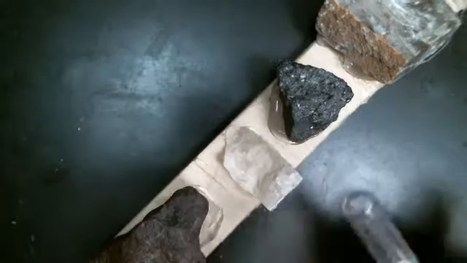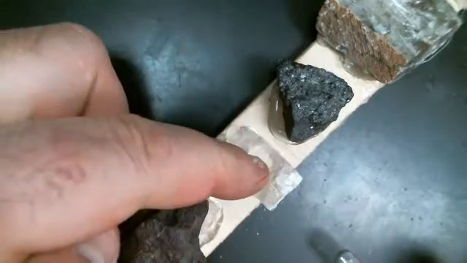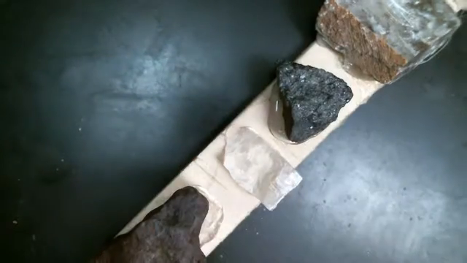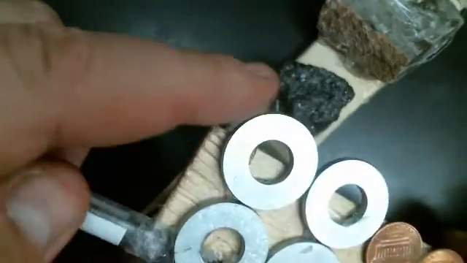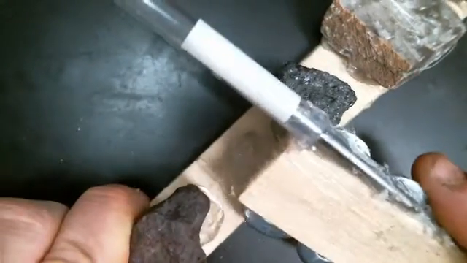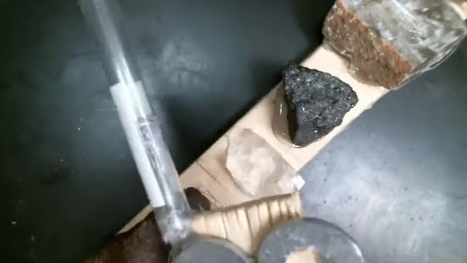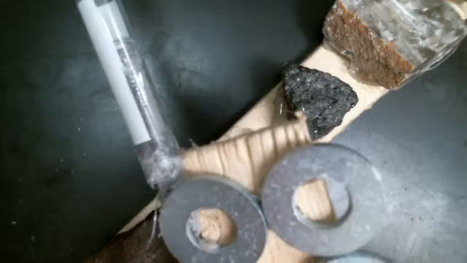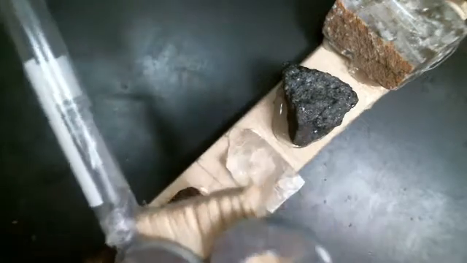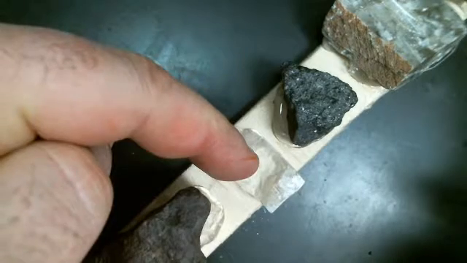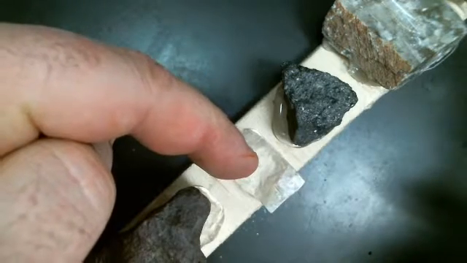Halite cannot scratch it, so halite is something less than 5.5. Let's try the steel washers. And the steel washers do not scratch at all. So steel has a hardness of 4. This is not harder than 4.